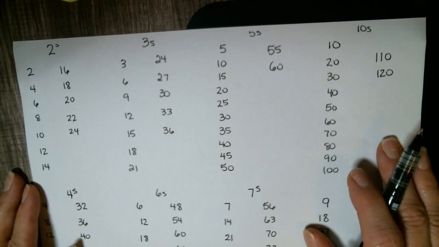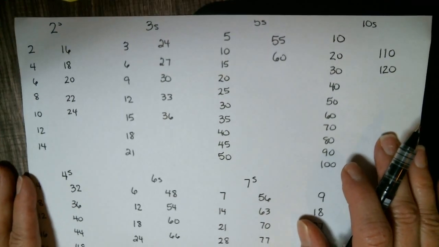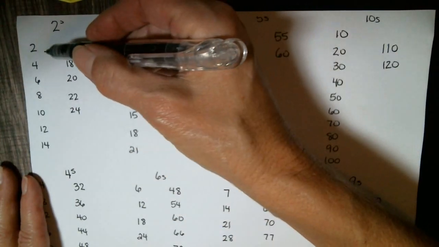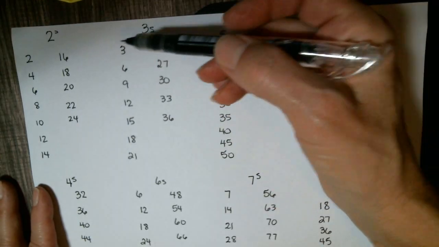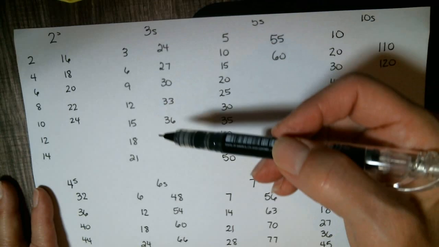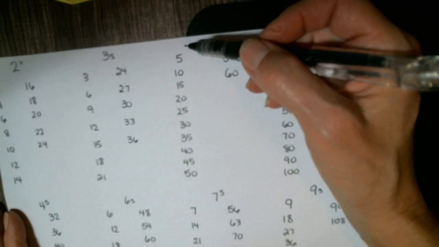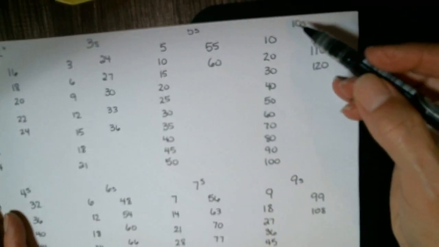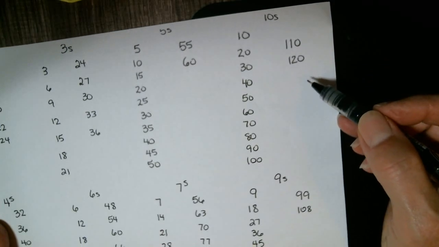If you didn't stop by to get your resources, you can make one. These are your 2's. These are your 3's. She went up to 12 on all of them. 2 times 12 is 24. 3 times 12 is 36. 5 times 12 is 60. 10 times 12 is 120.